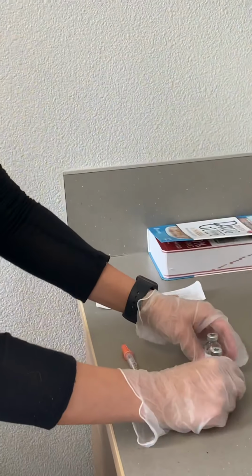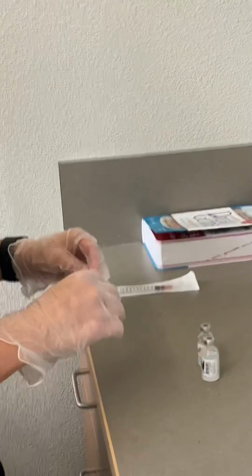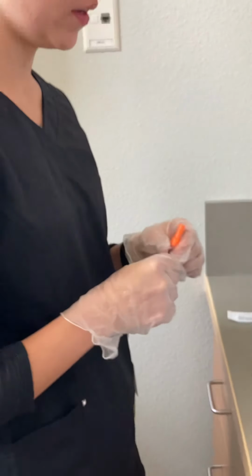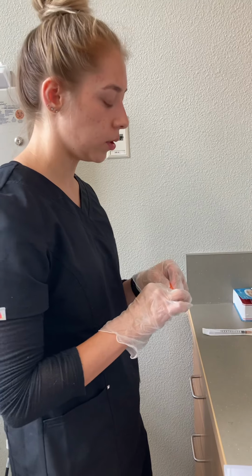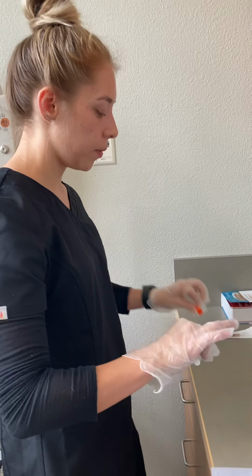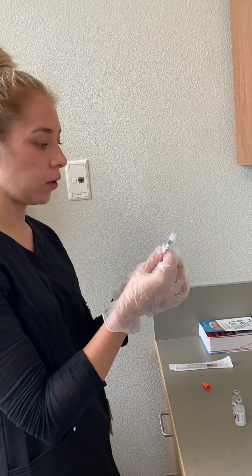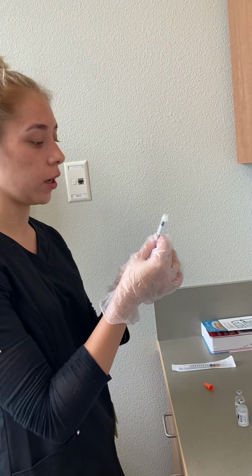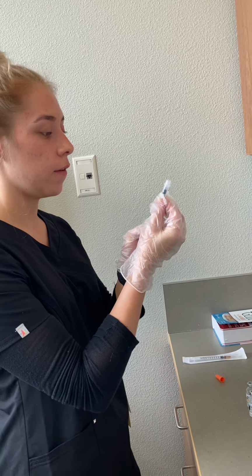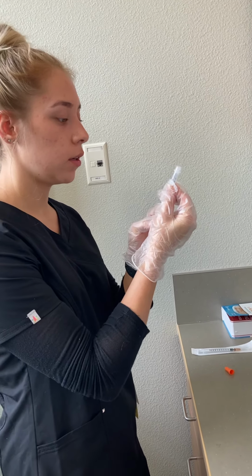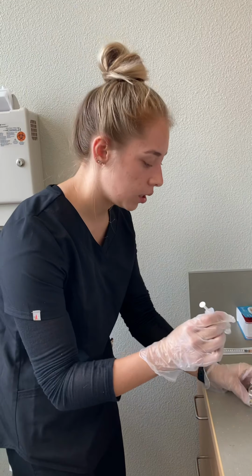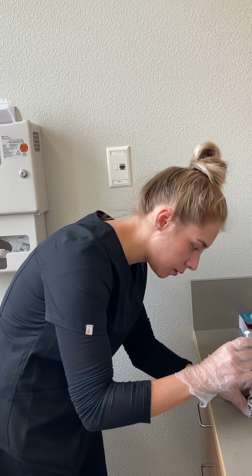Okay. I'm going to take my 100 unit insulin syringe. Now I need 35 units of insulin, so I am going to draw up 30 units of air and place that into my regular insulin.